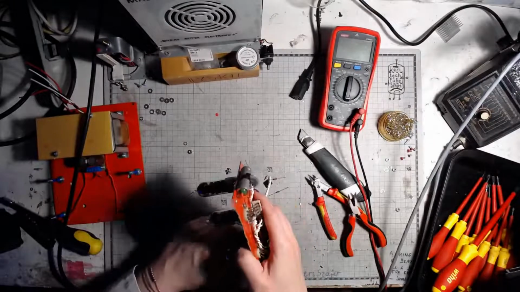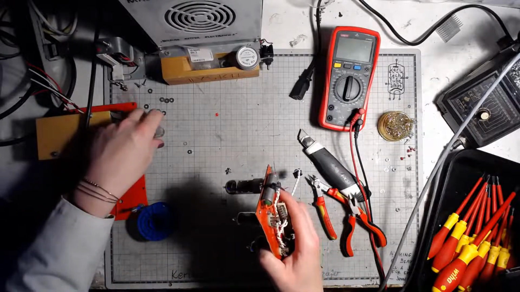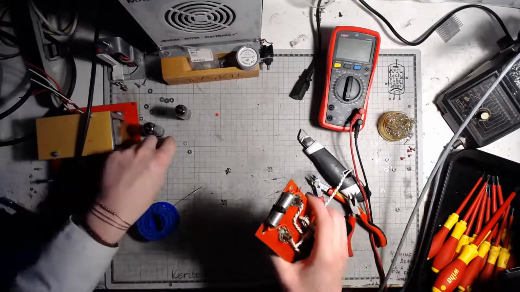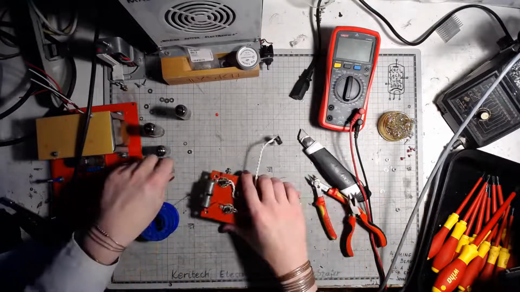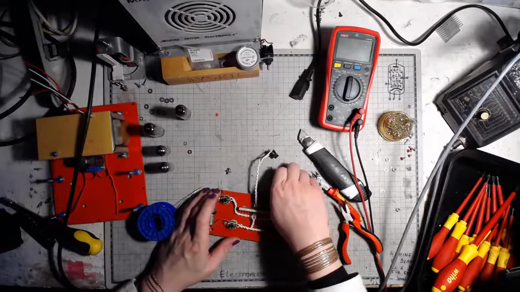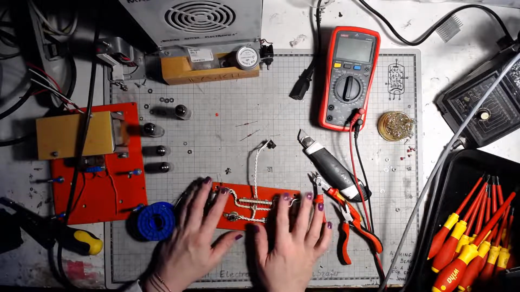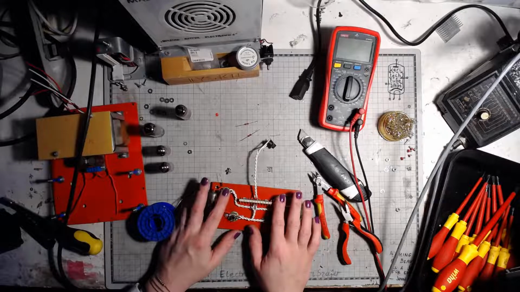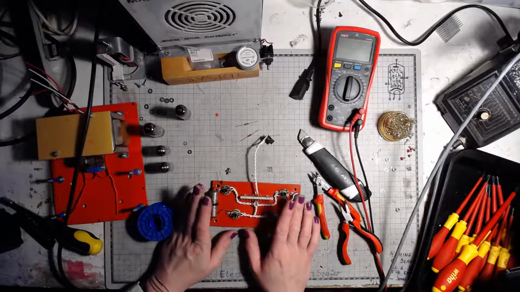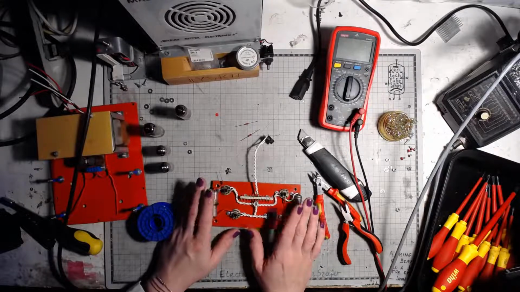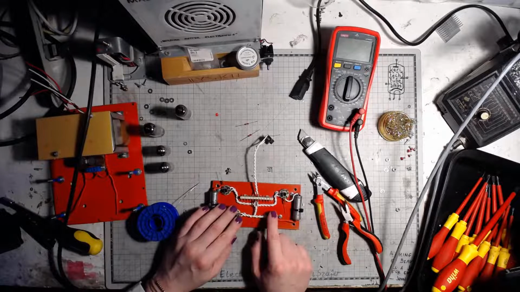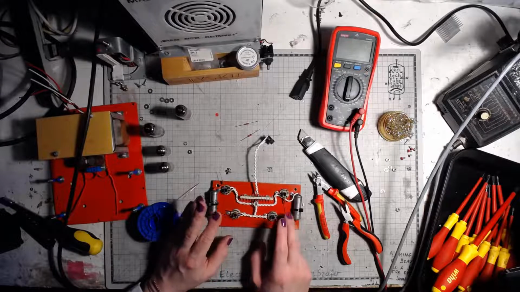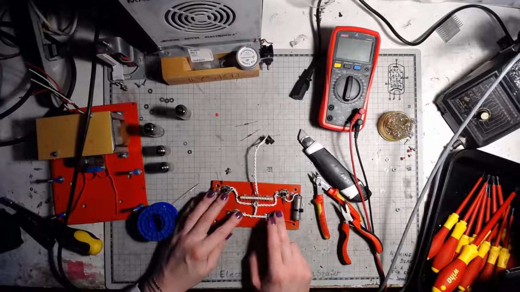So the work that remains on this sub-chassis is adding the screen grid resistors on the power tubes, the cathode resistors and bypass capacitors on the cathode on the power tubes, plate and cathode and grid leak resistors on the driver tubes.